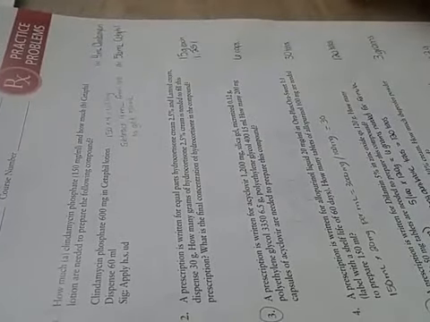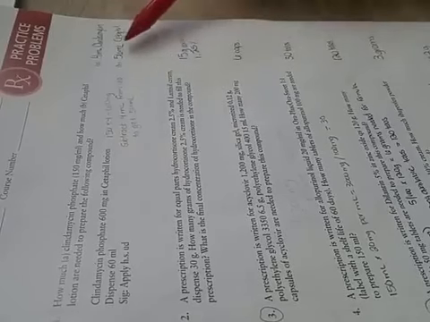Now whatever remains would be your 56 mL. Let me just double check: 56 mL and 4 mL gives you a total of 60 mL.